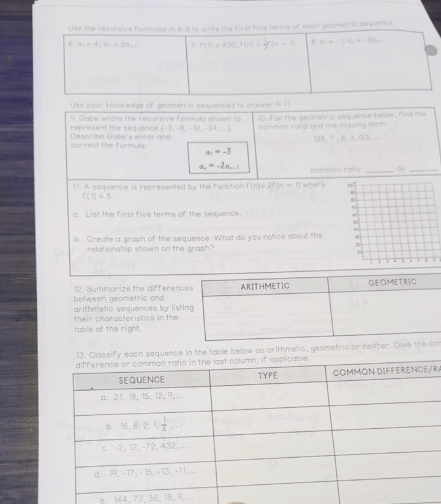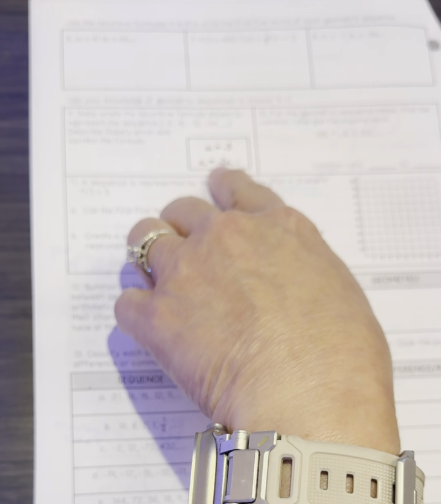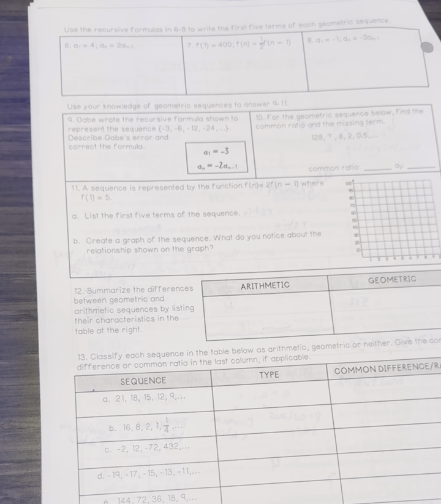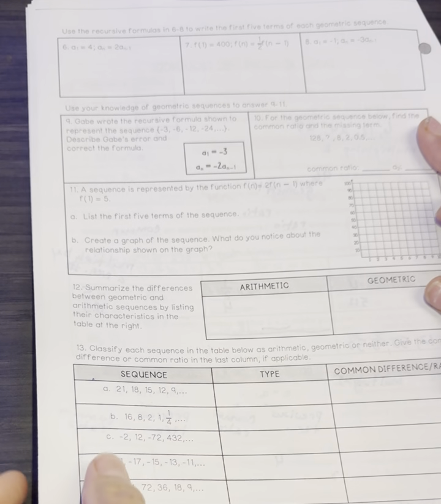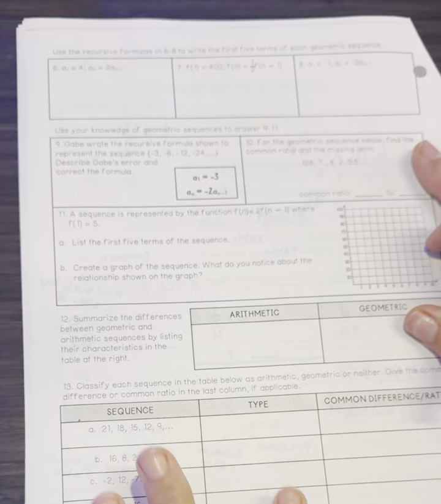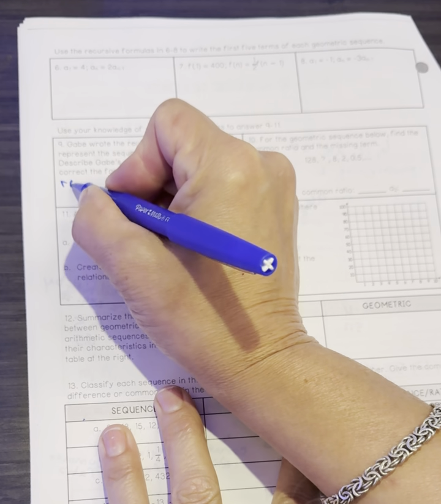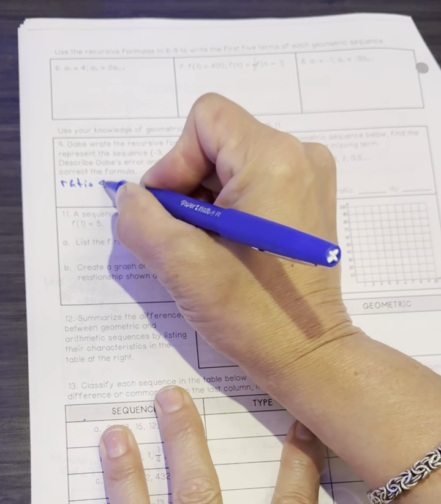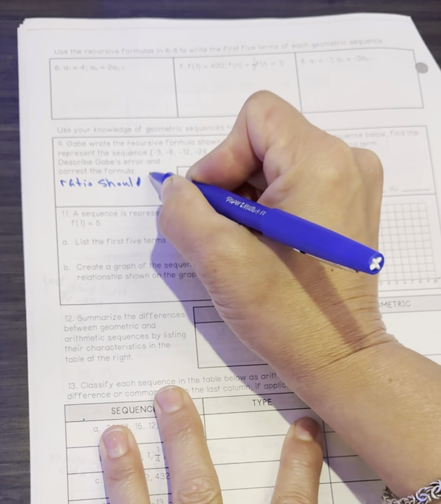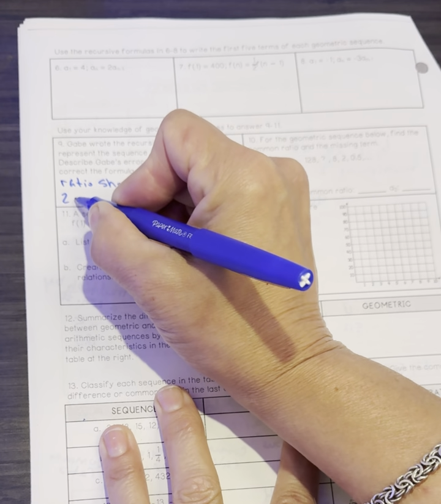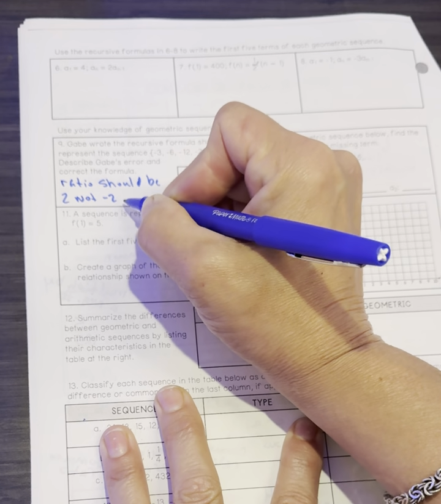So we're on number 9. We started with -3. What is -2 times -3? Positive 6. So what should our ratio be? Positive 2. So his error is that the ratio should be positive 2, not -2.